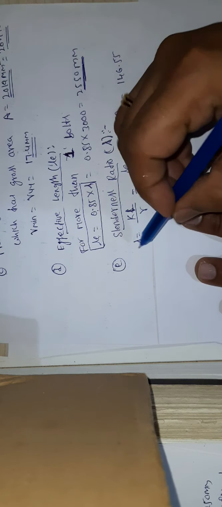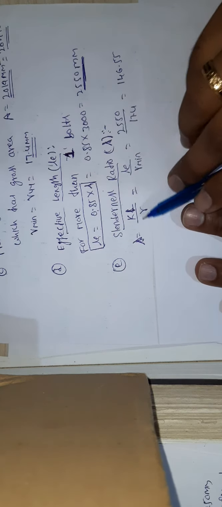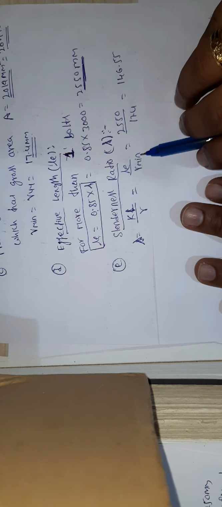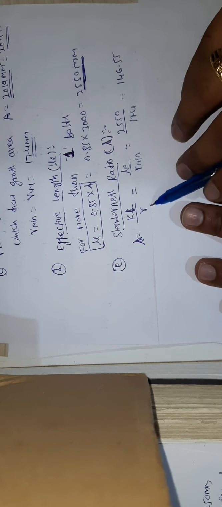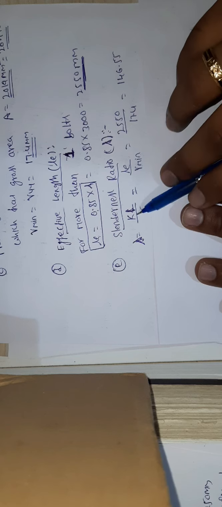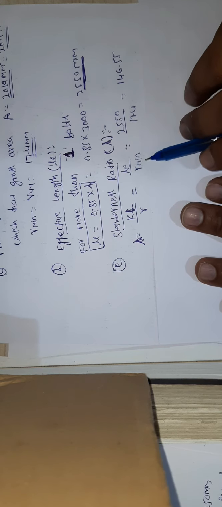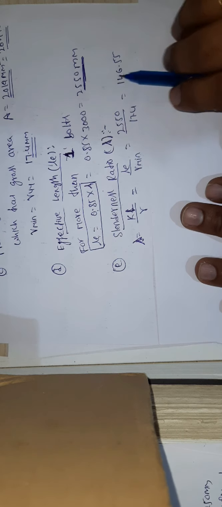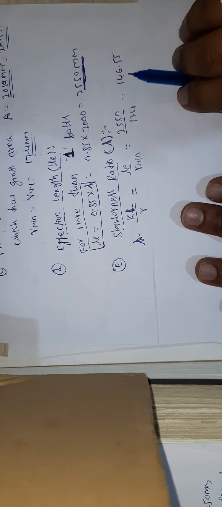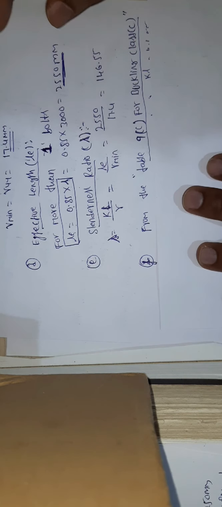Then calculate the slenderness ratio. How do we calculate it? Slenderness ratio is KL by R, that is, effective length divided by R minimum, where R is the minimum radius of gyration. I calculated lambda equals 146.55. Then your next step is to check for the buckling classes.